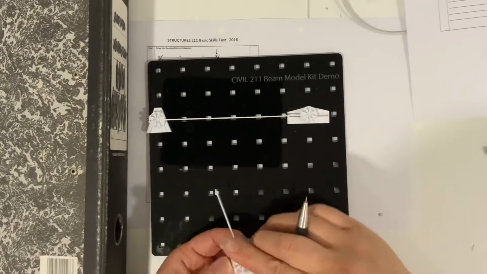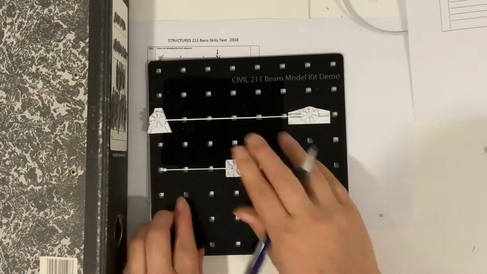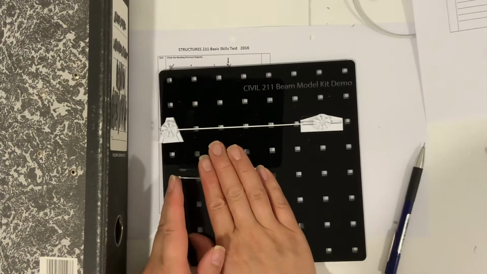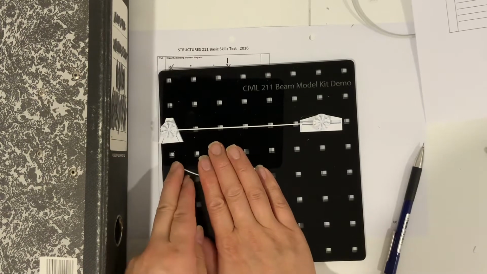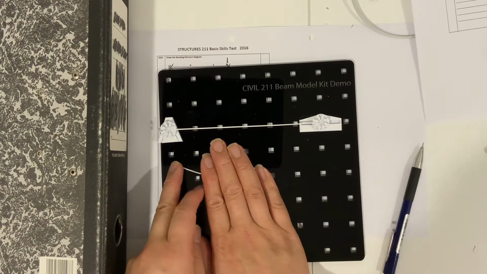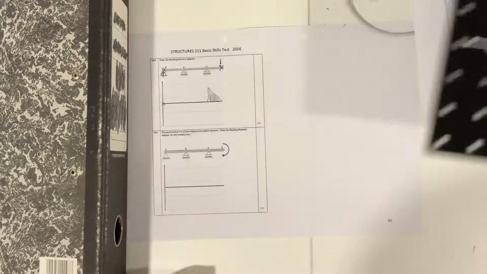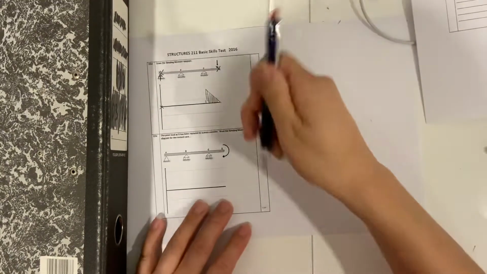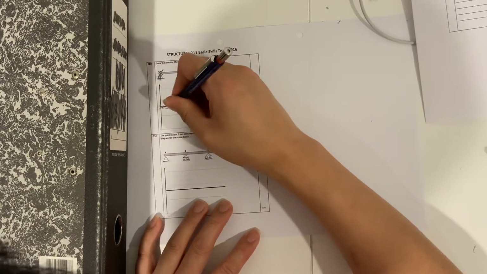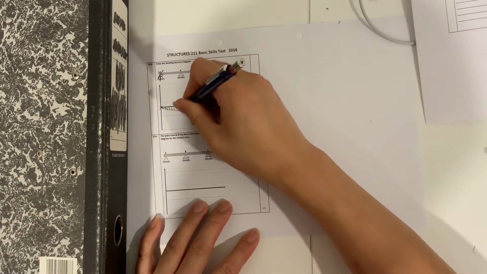Let's just move it around here, and let's forget whatever that is, and we've got the reaction going up. So you can see the bottom bit's going to be in tension, and that's going to be increasing linearly. And there's nothing else there, so we would expect maybe something like that for the bending moment diagram.